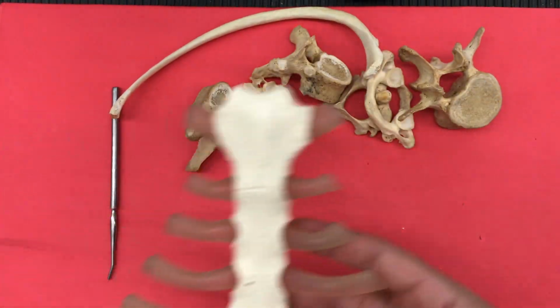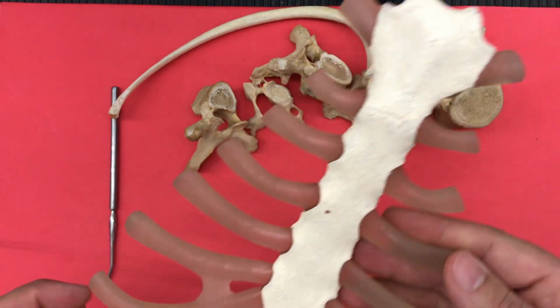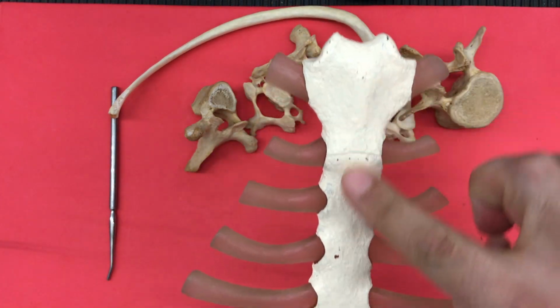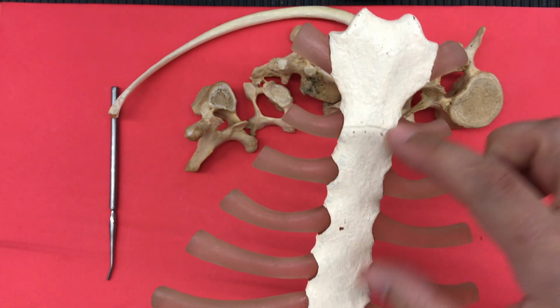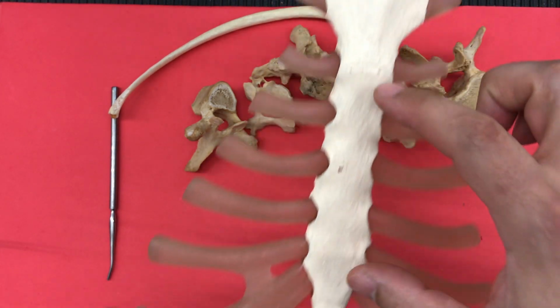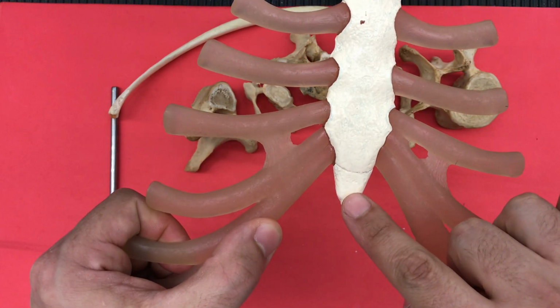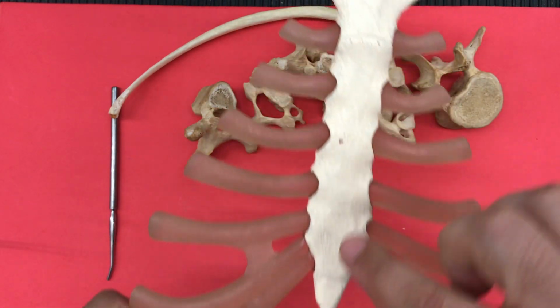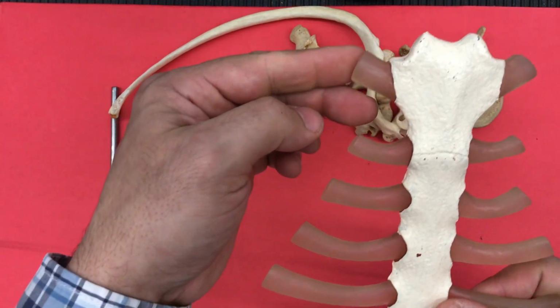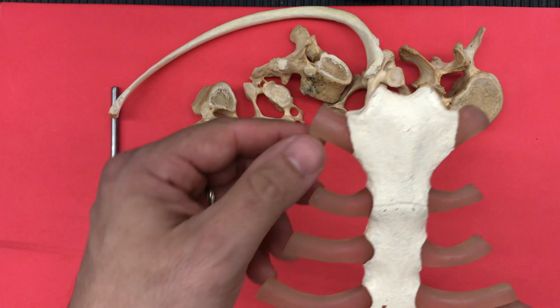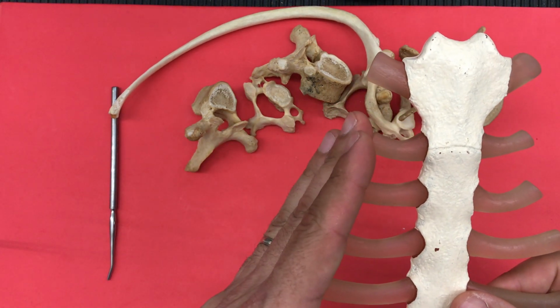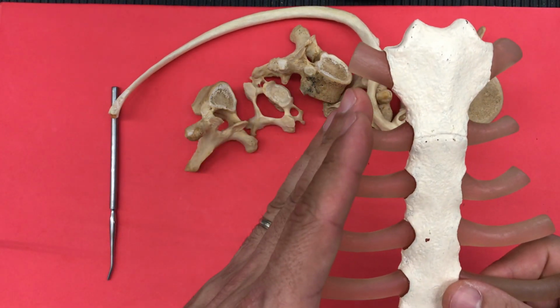And then finally, if you have this little guy here, this whole thing is called the sternum. You got the manubrium, body, xiphoid process. And then you have 1, 2, 3, 4, 5, 6, 7 true ribs, or you can call them vertebrosternal.